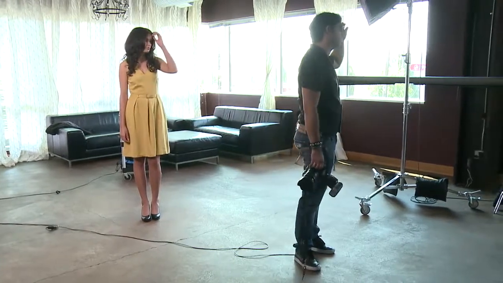People are still asking about what metering you're using in camera, trying to understand where it is reading. Is it reading off of her face? So can you talk again about your in-camera metering?